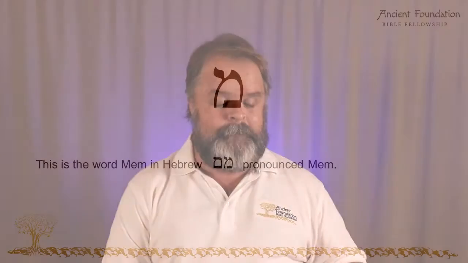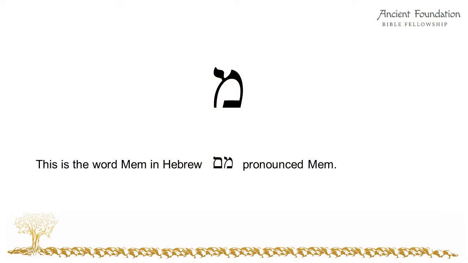So with that being said, let us now move on to the 13th letter of the Hebrew alphabet, which is the letter Mem. Let's have a look at this in the square script. This is the halfway point, if you like, of the Hebrew alphabet. So this letter is the letter Mem, and it's spelt with two M's, if you like. There is really nothing that looks like this in the English language.